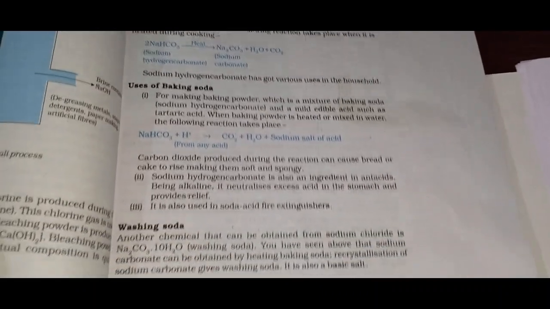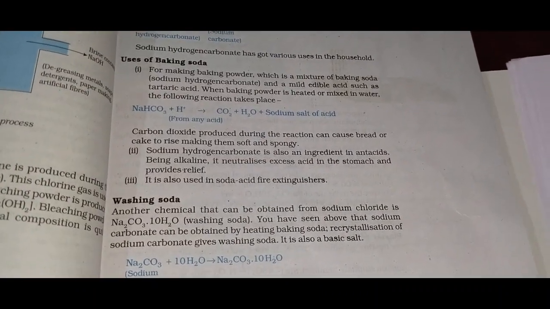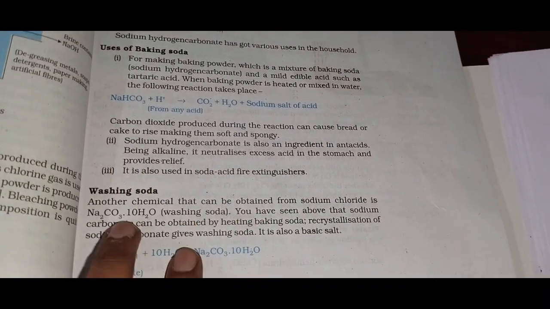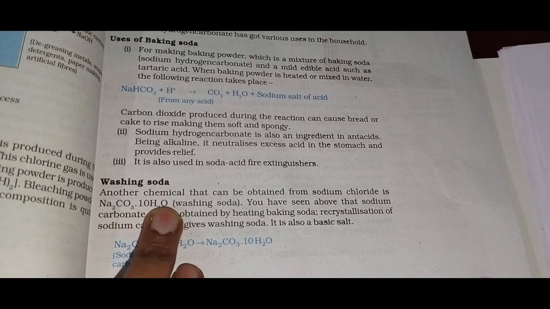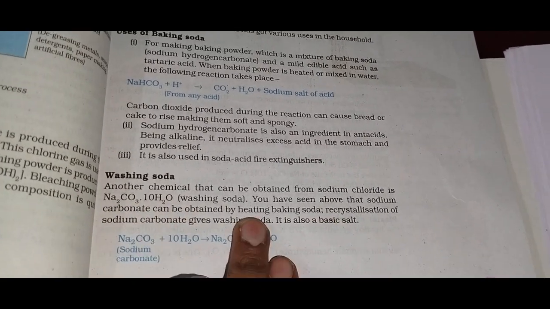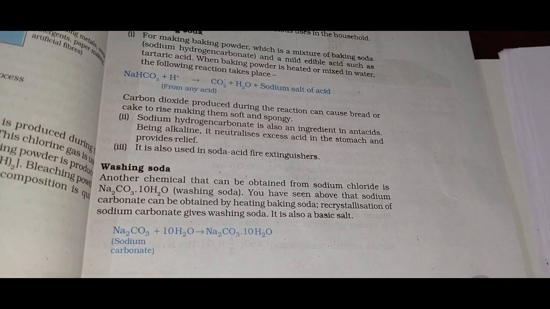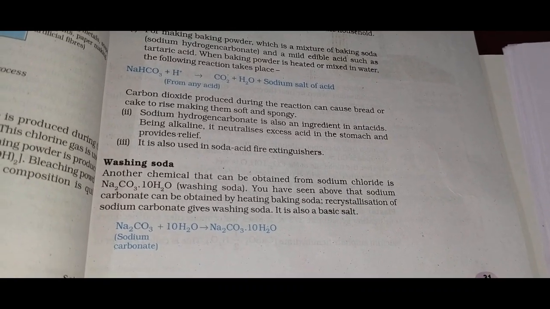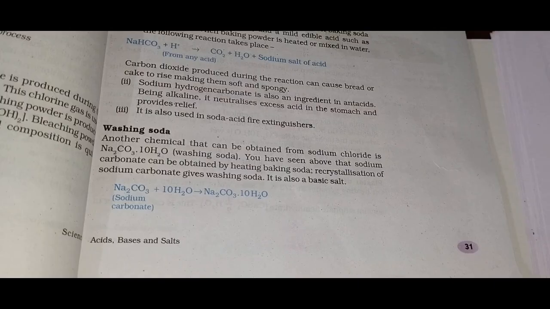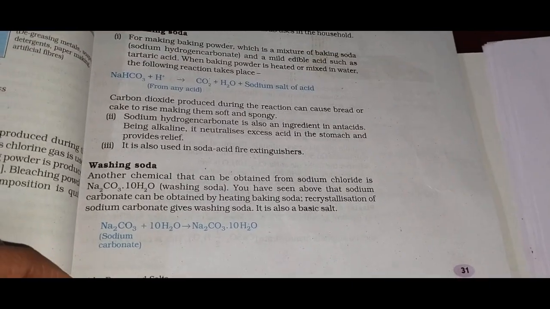Then it is also used in washing soda. So what is washing soda? Sodium carbonate 10H2O. You can observe that sodium carbonate can be obtained by heating baking soda. When we heat baking soda, we will get sodium carbonate, which gives washing soda. It is also a basic salt. Here we can see 10H2O is there.